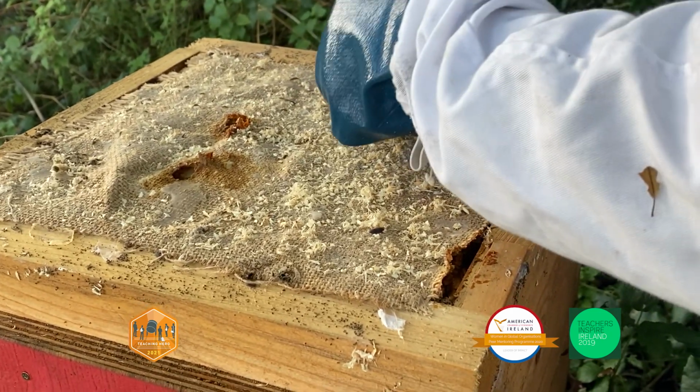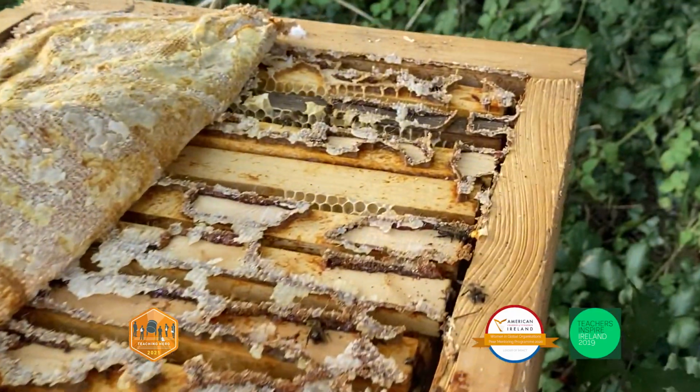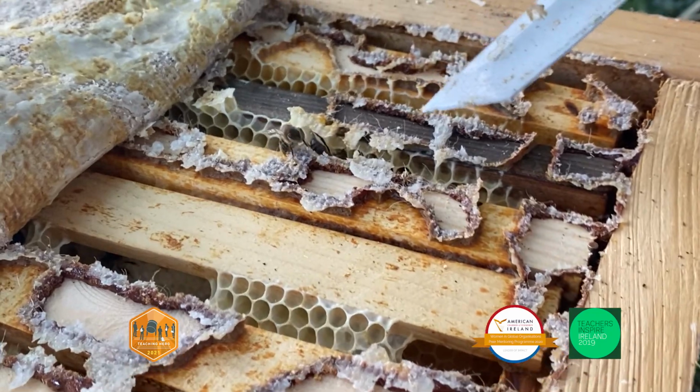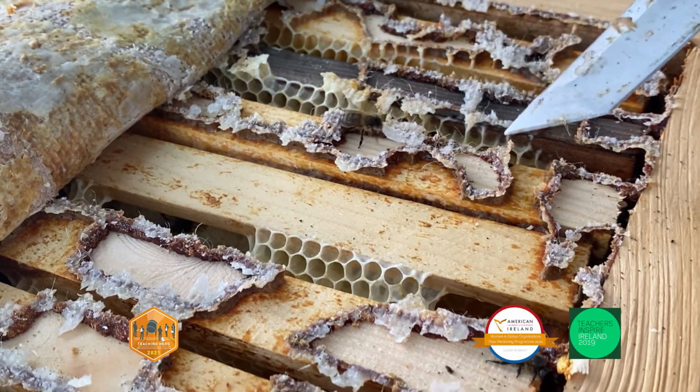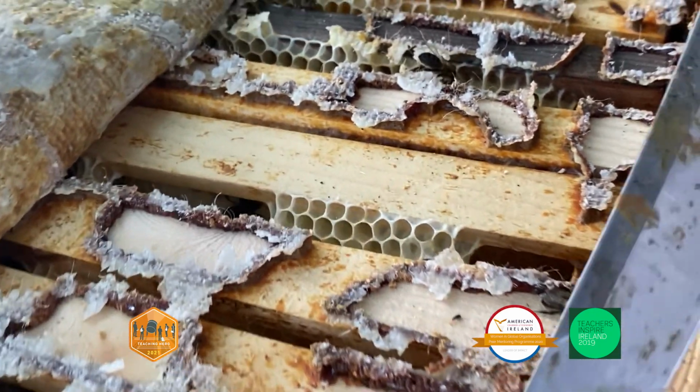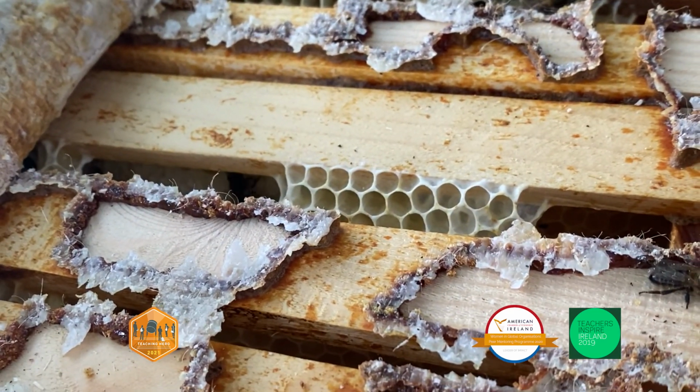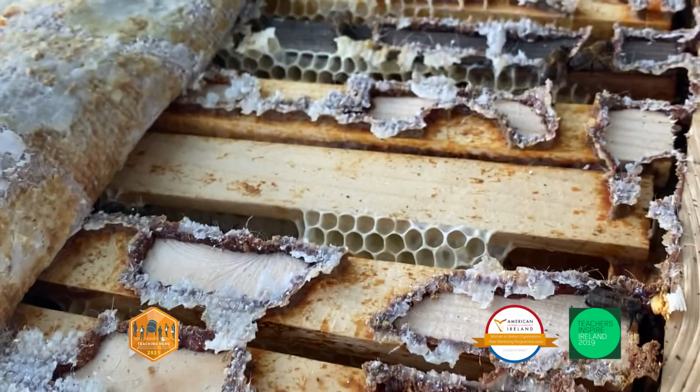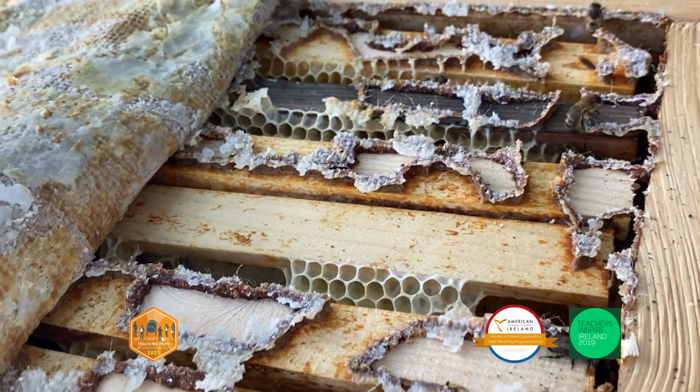And now, if you look in there, you see the honeycomb. Wow, look at that. There's little bees coming up to say hello. Look at the nice black Irish bee and the honeycomb. That's lovely honeycomb. Isn't it lovely? So that's coming down from those wooden slats there.